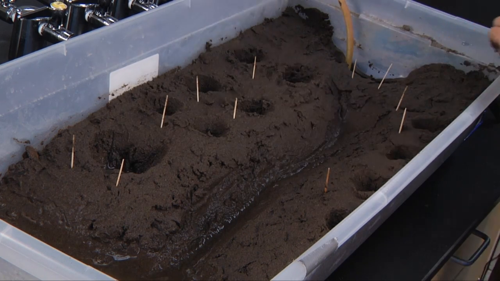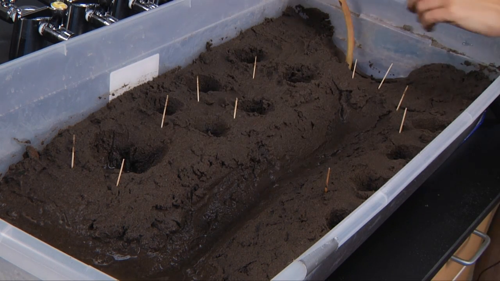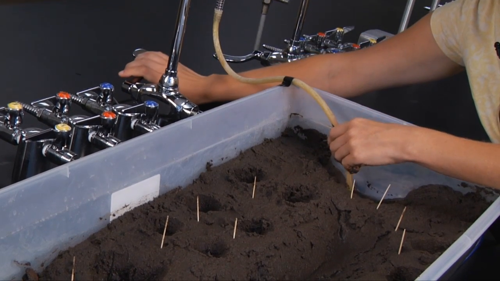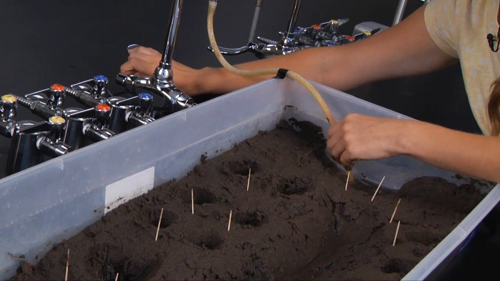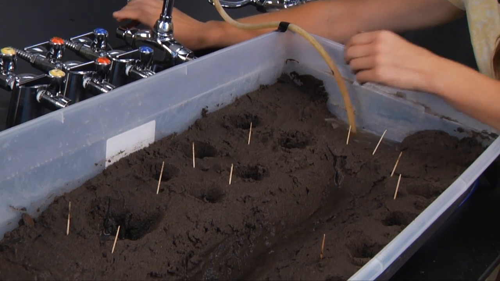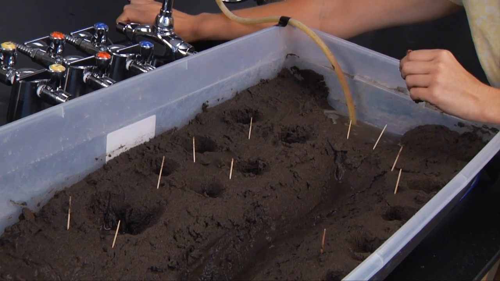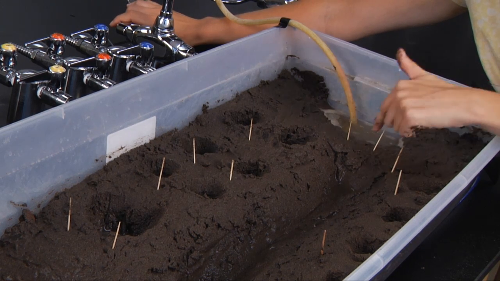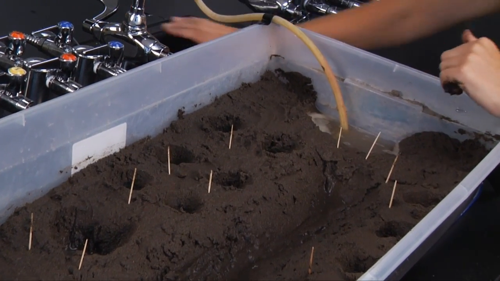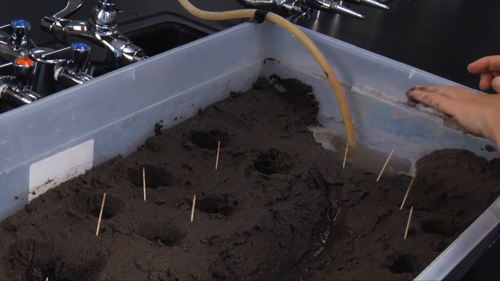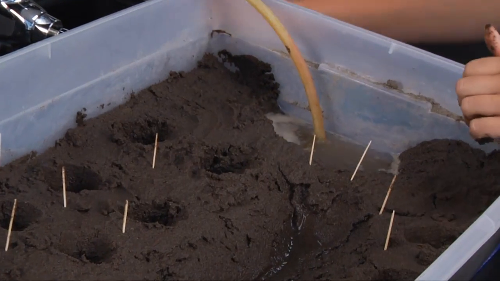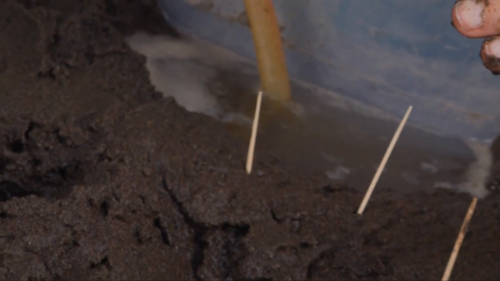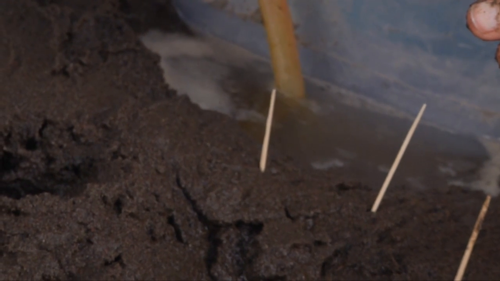So once you get everything set up, you're going to turn your water on, slowly at first. And then you're going to let this run. So we're going to let that lake fill up. Now you don't want it to fill up so fast that it overtops and spills over into this river. You want it to fill up and then start to slowly ooze out into these lakes through the sand, so the groundwater actually moving.